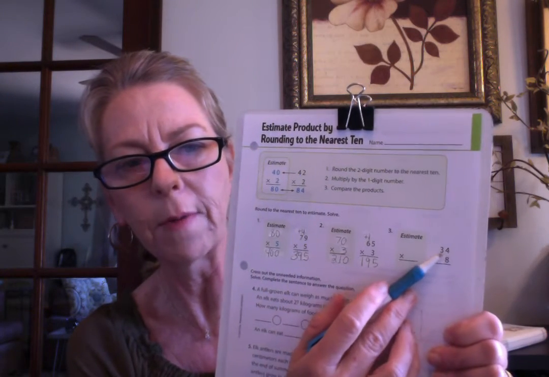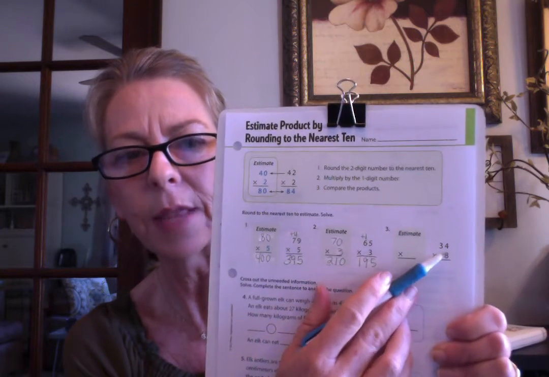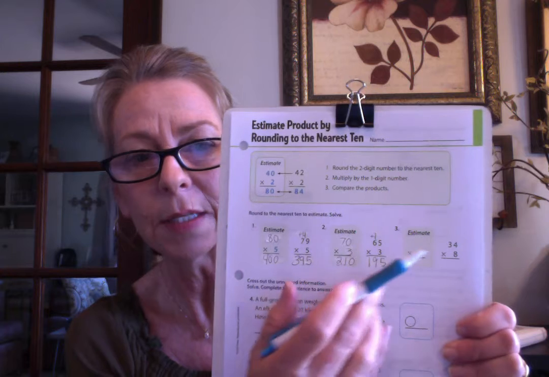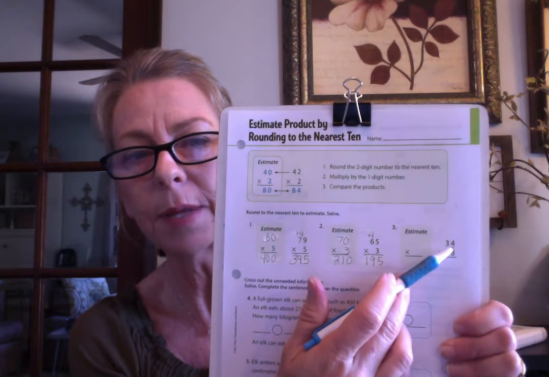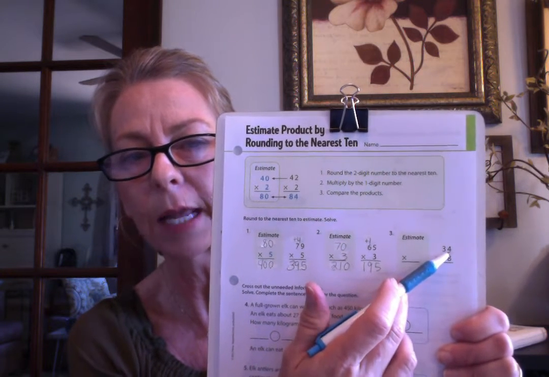Okay, last one for estimating. We have 8 times 34, and we want to round 34 to the nearest 10. So we're thinking on a number line, 34 would be in between 30 and 40. So which one is the closest? We will look at our ones place to tell us which way. Are we going to stay at 30 or round up to 40? The 4 tells us to stay. 30 is the closest 10.